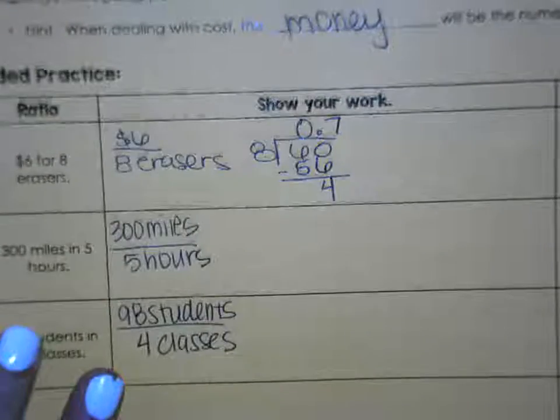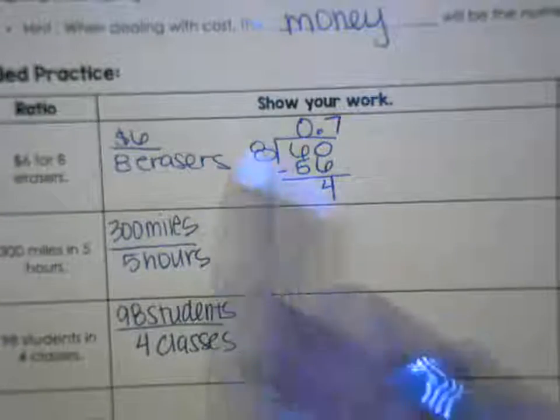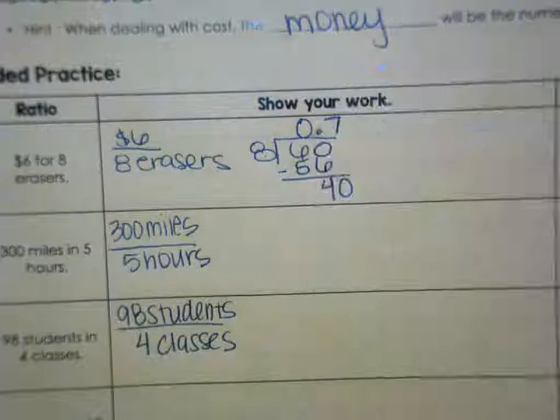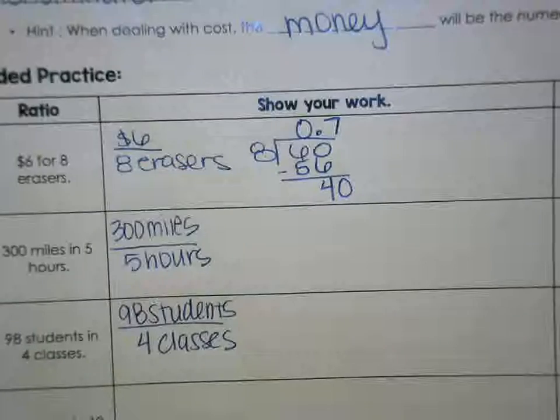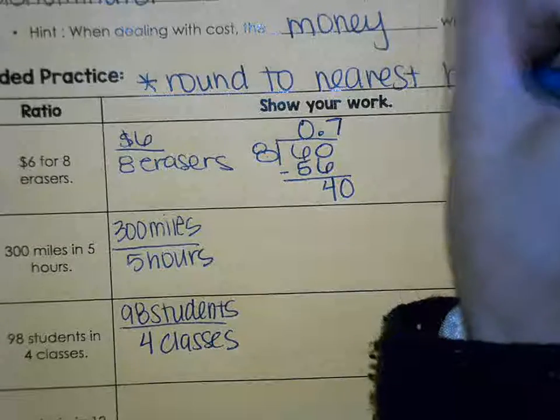I'm going to zoom this in a little. There we go. And then same thing, I add a 0. I keep going. I have to get at least 3 decimal places, so I can always round to the nearest hundredth. So that's kind of your rule. Round to nearest hundredth.